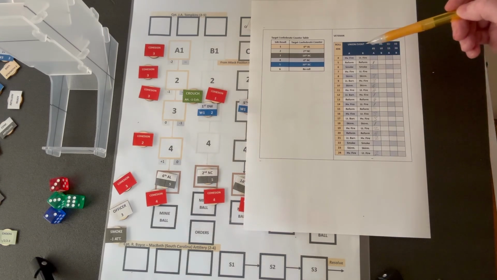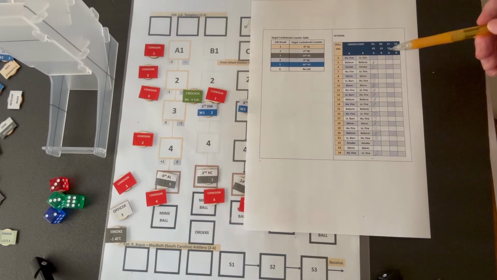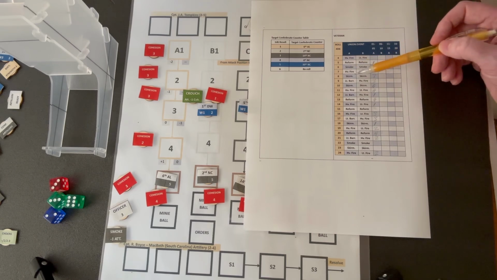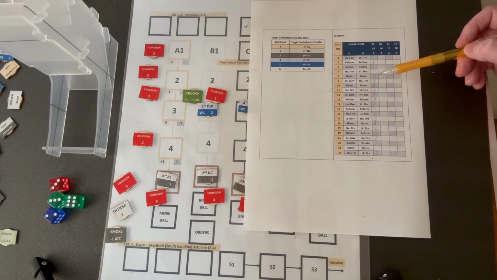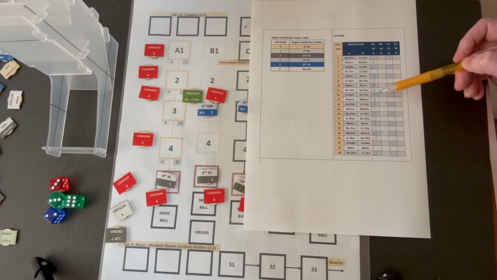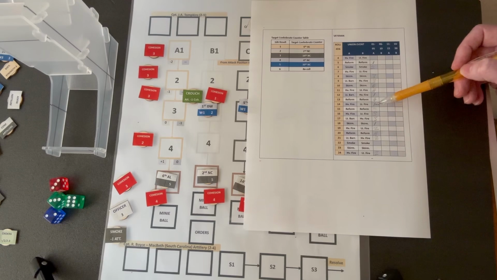So how it works is that, for example, if in turn 5 I roll an 8, the skirmisher event has already been resolved. So I check the next higher number: 9 resolved, 10 resolved, 11 resolved, 12 resolved, 13 resolved, 14 resolved.